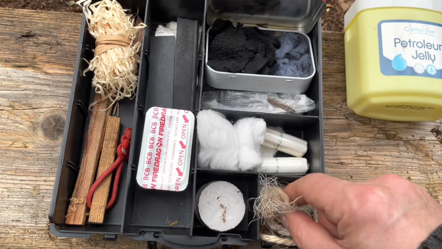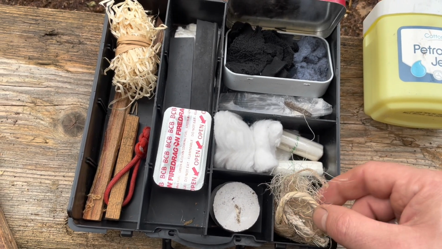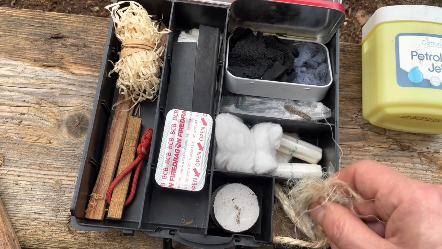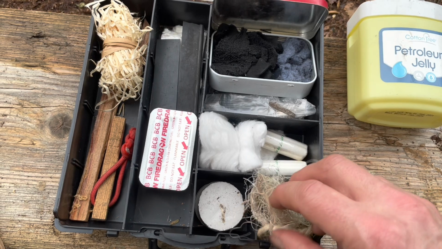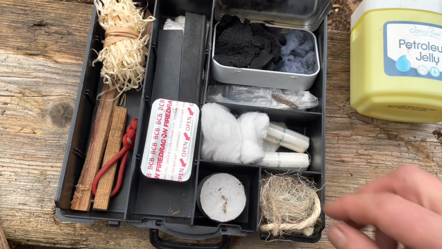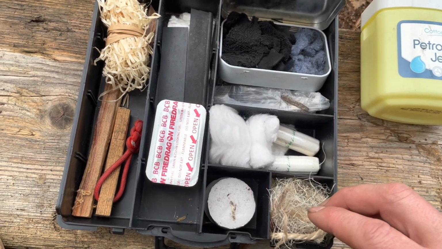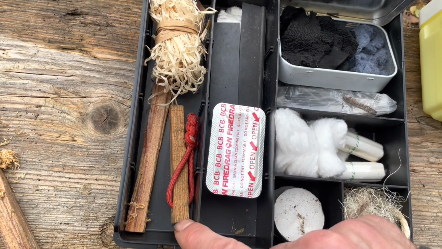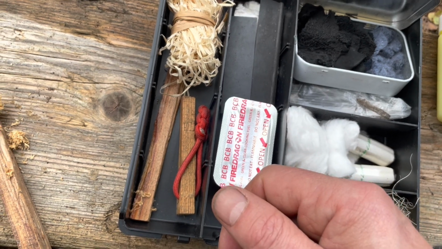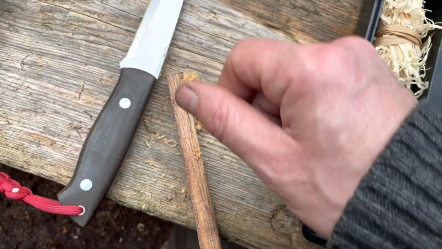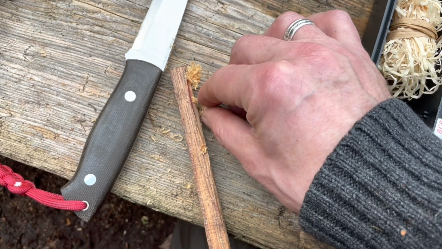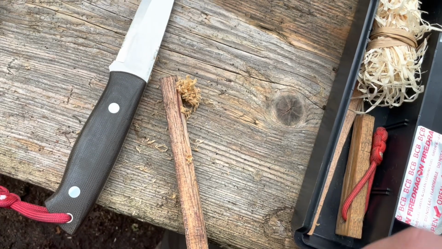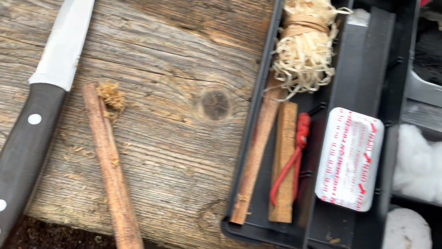So I've actually got some jute twine here, and jute twine is basically natural string, and you can pull the string apart, fluff it all up like this, and again that will take a spark from a ferrocerium rod or a lighter. I've also got some maya wood here, or fat wood, and fat wood is very resinous, and what you can do with this is scrape the fat wood with your knife to get these little bits off it. And again, that's very, very good for dropping a spark from a ferrocerium rod into.